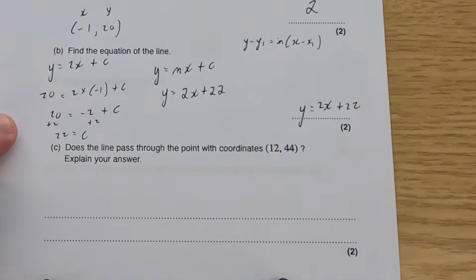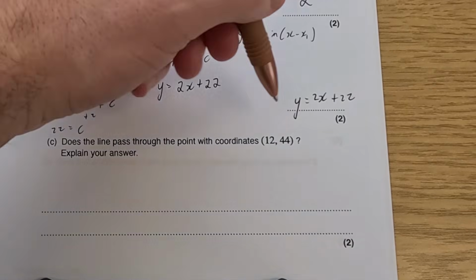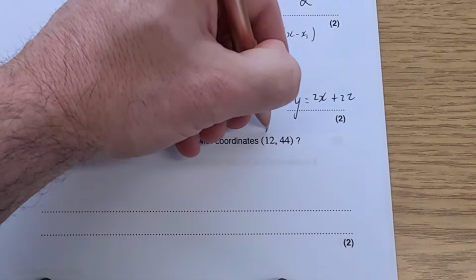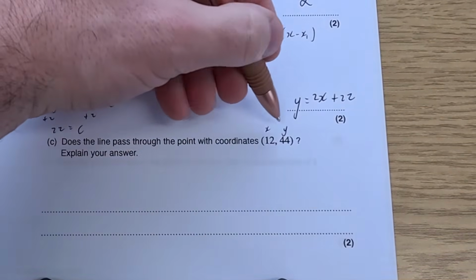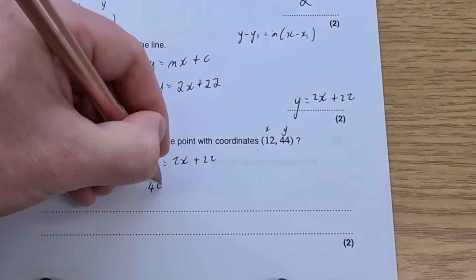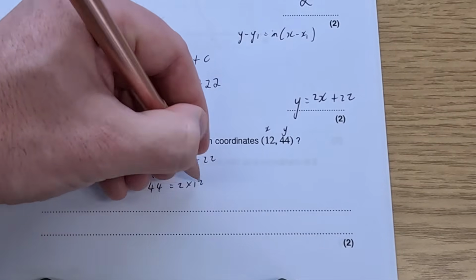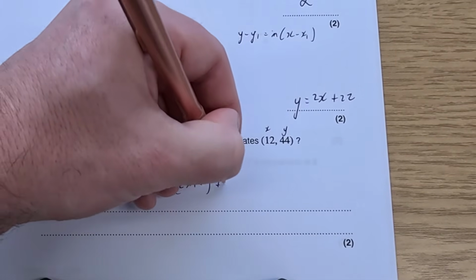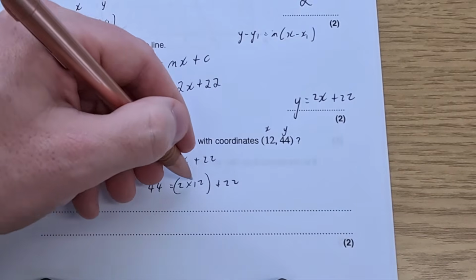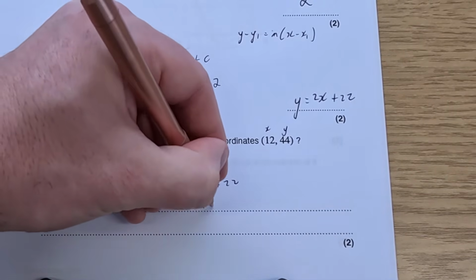Okay, let's have a look at our next part. Part C says, does the line pass through the point with coordinates (12, 44)? I've just written x and y above them there. So let's substitute those values in. So y, that's 44. Does it equal 2 times x, so 2 times 12, and then add 22? So 2 times 12 is 24, so you get 44 equals 24 plus 22.